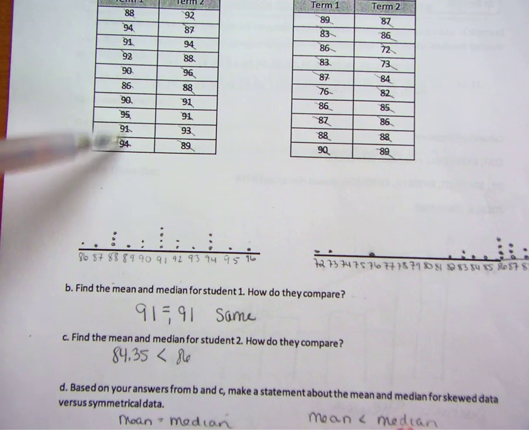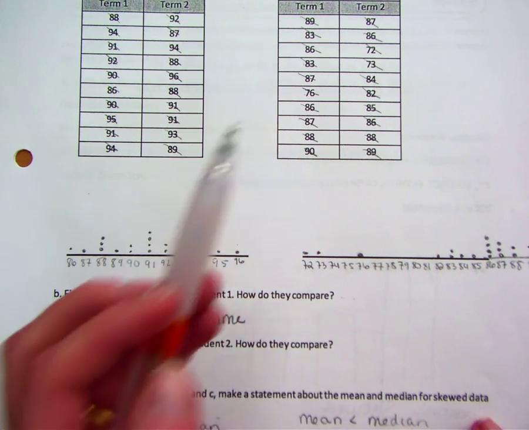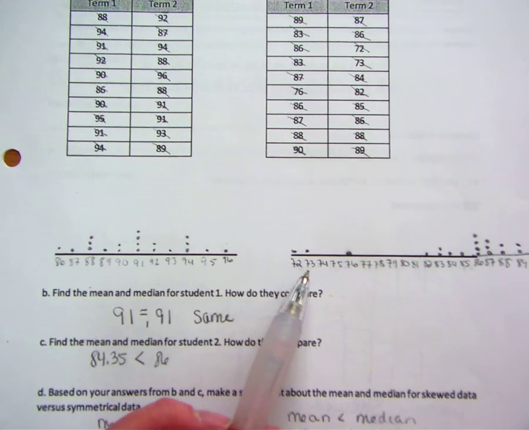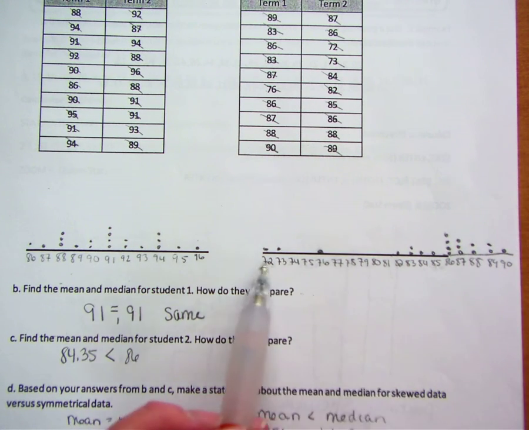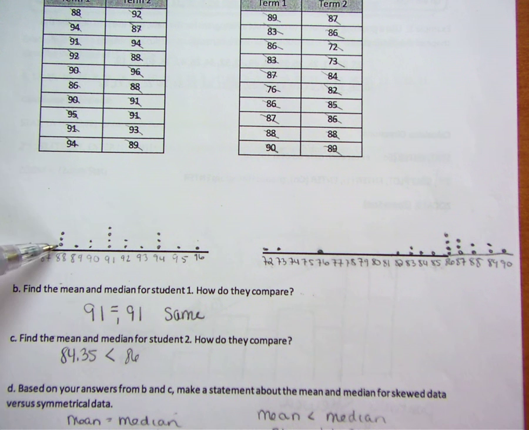The total number of points should match the number of dots here, so we make a dot to represent each point. Same thing here: the smallest number was 72 and the greatest was 90, so we put the scale on. Again, we make a dot for each point. If there's more than one point at the same value, we stack the dots.